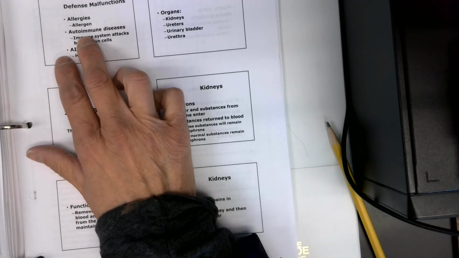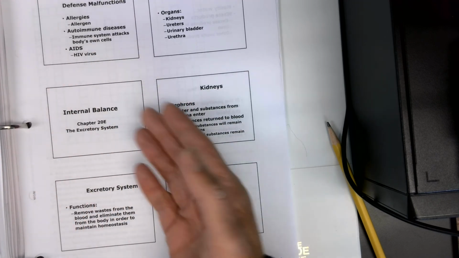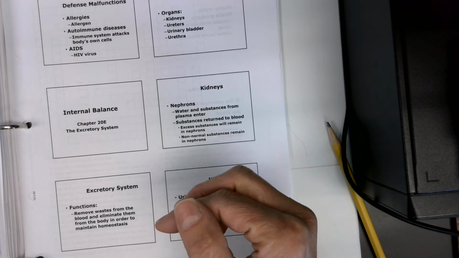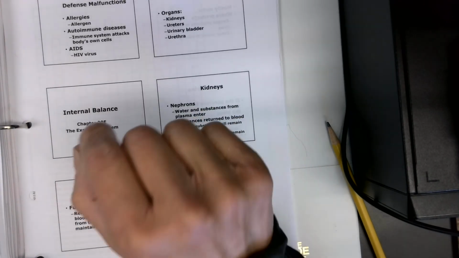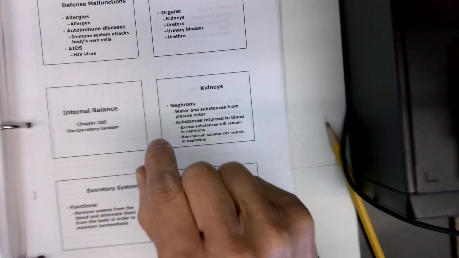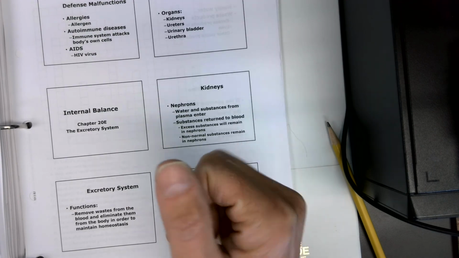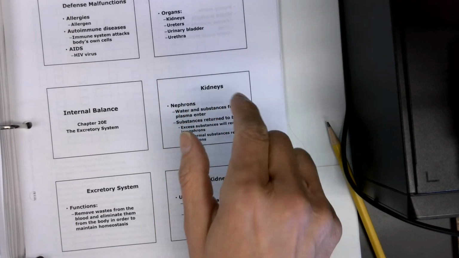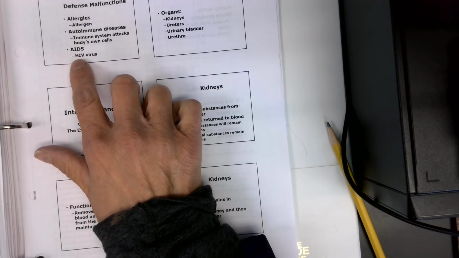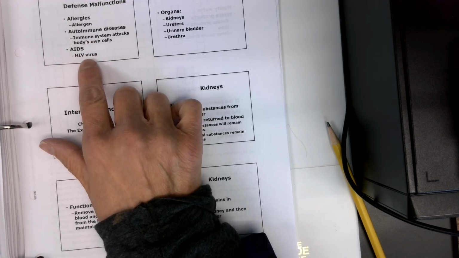Another malfunction of our body's immune system would be autoimmune disease, when the body actually starts attacking its own cells, right? There's a couple of examples, like even MS is an example of this, where our own body starts to attack our nervous system or something along those lines. We already mentioned a couple of chapters ago rheumatoid arthritis, right? When in that case our body starts attacking its own joints. AIDS would be an example of an immune disease that is caused by the HIV virus.